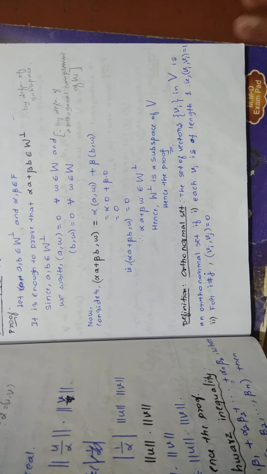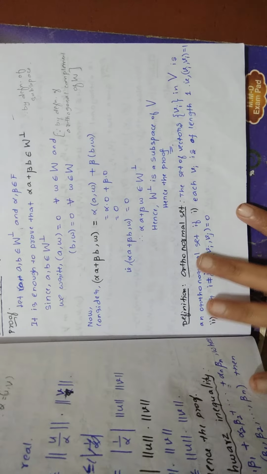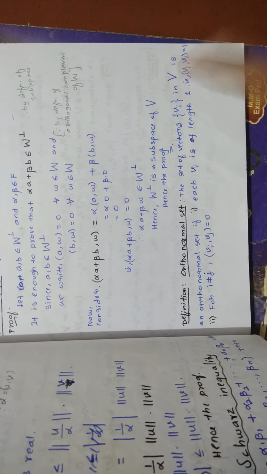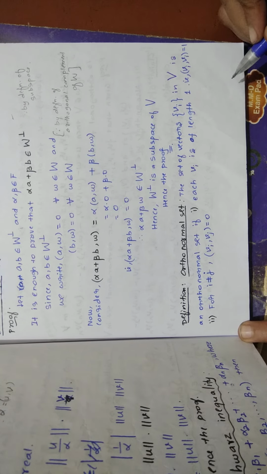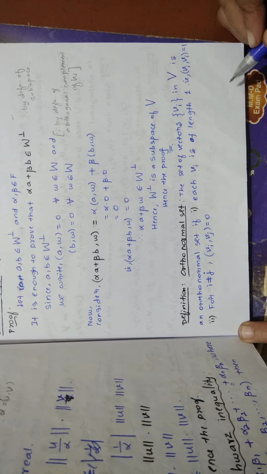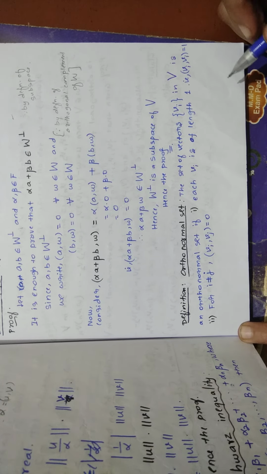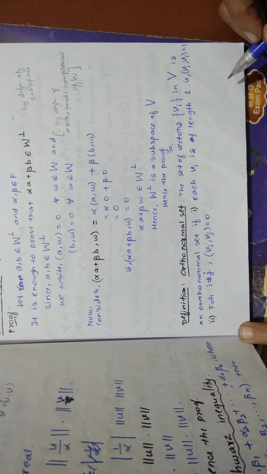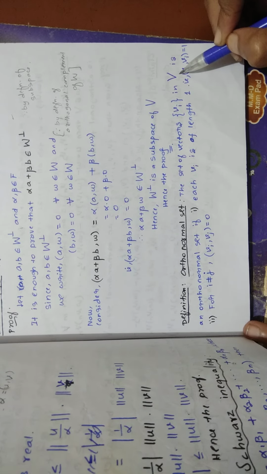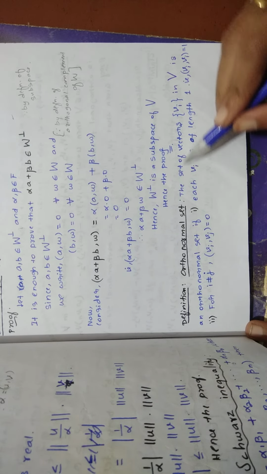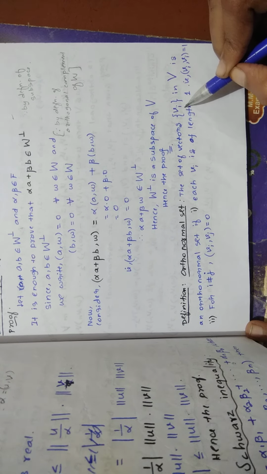Okay, so here you are considering a vector space, that is capital W. From this vector space W, you know that the elements will be the vectors. Here you are not choosing one or two elements from the vector space; you are taking a set of vectors from this vector space. That is what they have written here. The set of vectors is denoted like this.